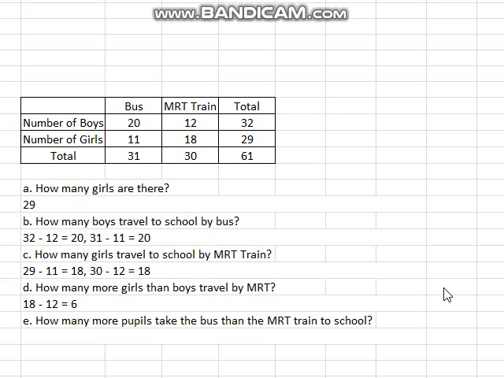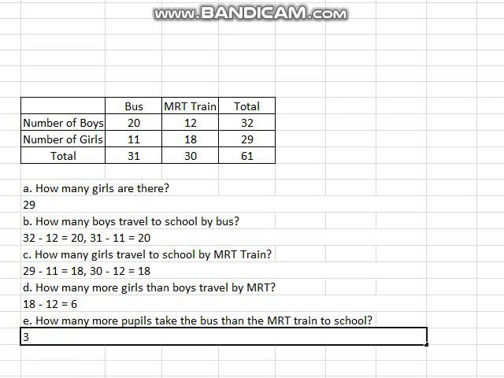Then the last question is how many more pupils take the bus than the MRT train to school. The total number of students who travel by bus is 31, and the total who travel by MRT train is 30. So what is the difference? Travelling by bus is more, so it's 31 minus 30, and you get only 1. So the answer is 1.